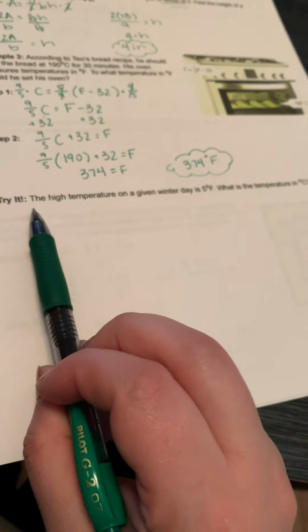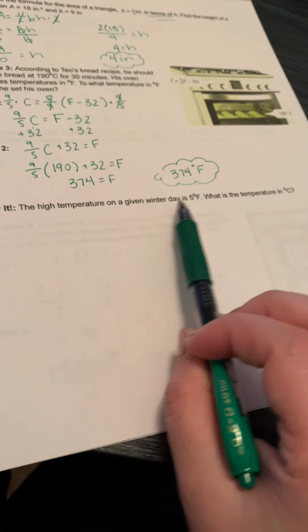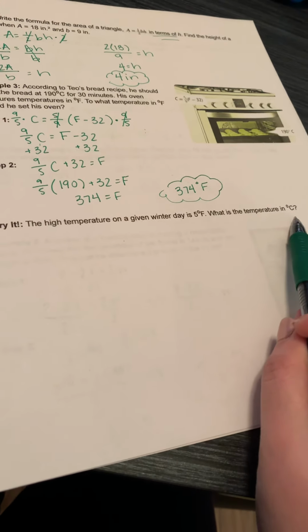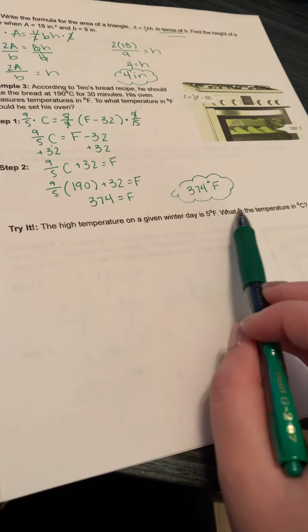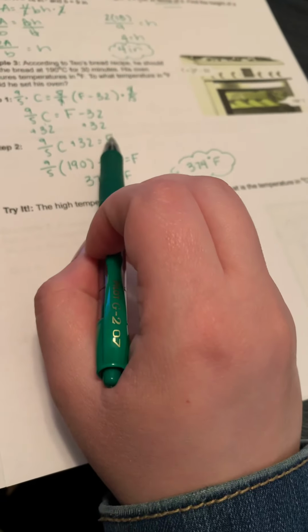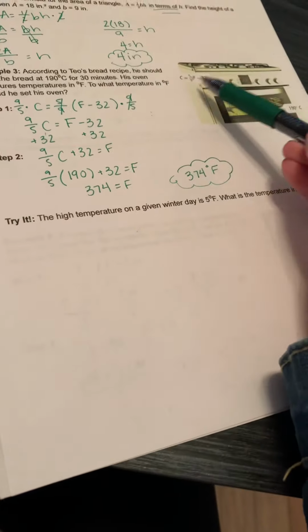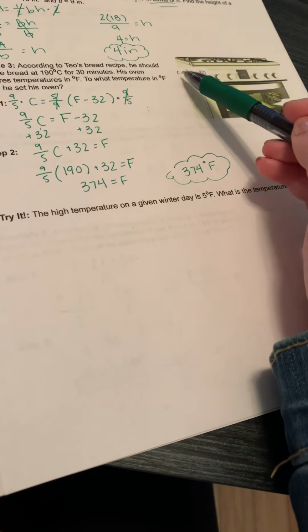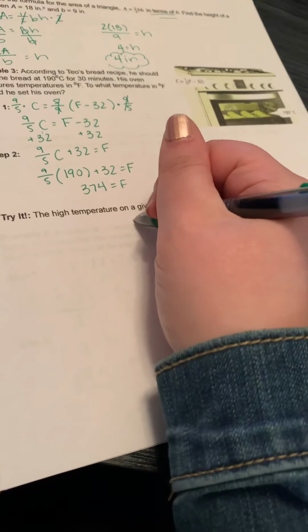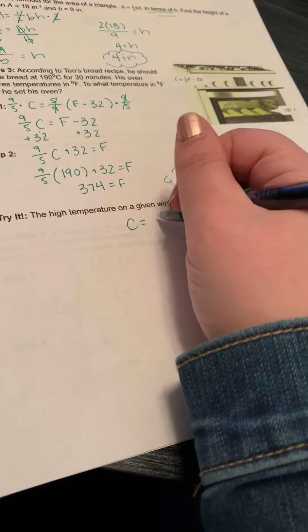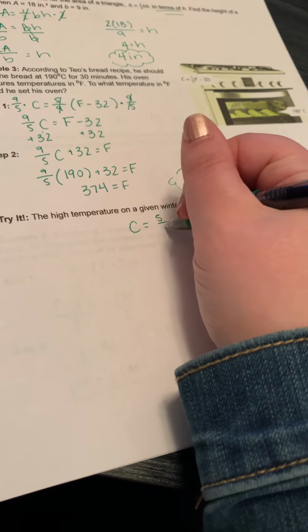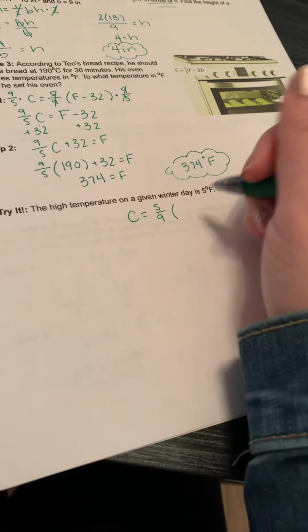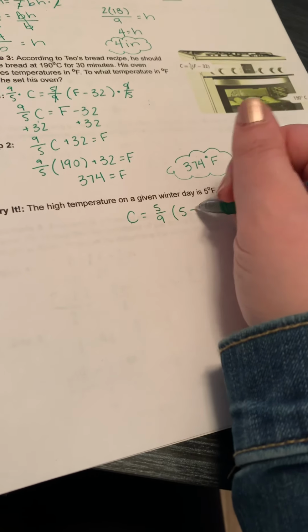Pause if you want to do the try it. So the high temperature on a given winter day is 5 degrees Fahrenheit. What is the temperature in Celsius? So I'm not going to use this formula because this formula is going to give me Fahrenheit. I'm going to use the original one because it gives me what Celsius is, and we want Celsius. So this one's already written for us. So C equals 5 over 9 times our F, which is 5, minus 32.